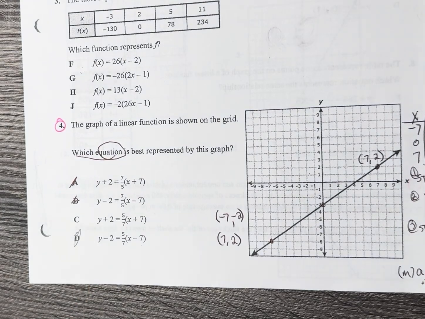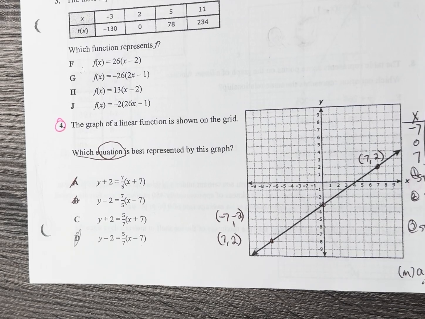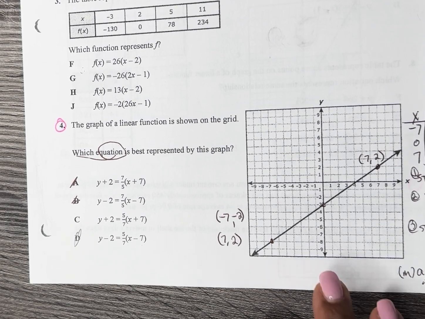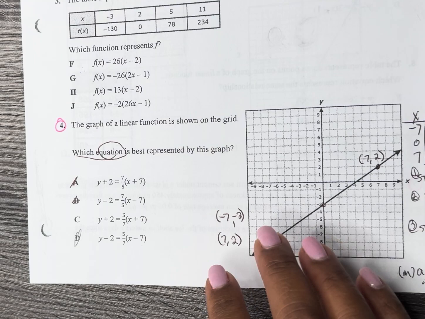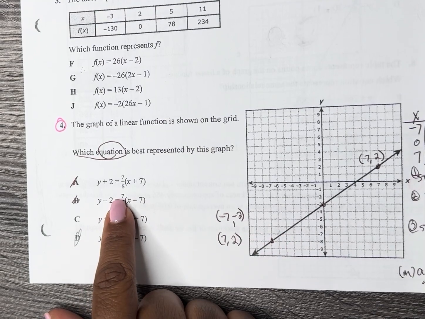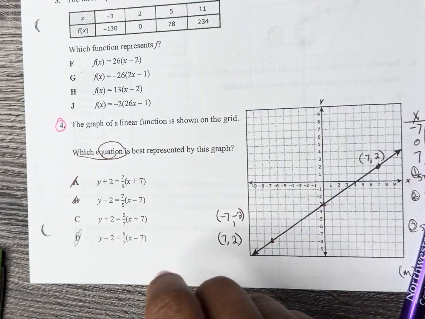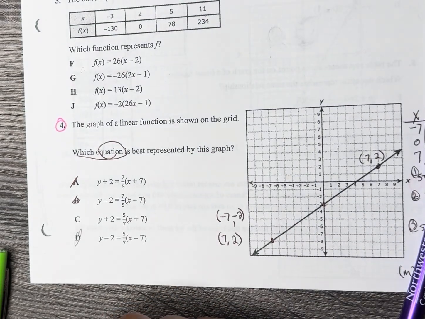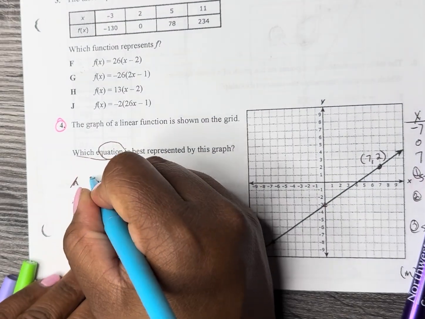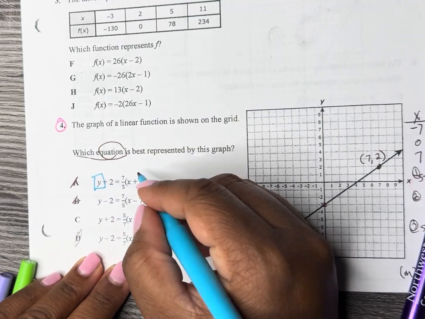Now, I want to show you another way to do it. I didn't mention this in many classes, but I wanted to get to it. If you don't remember this, something else you can do is solve for Y in each of these problems. So solve for Y by subtracting here by 2.